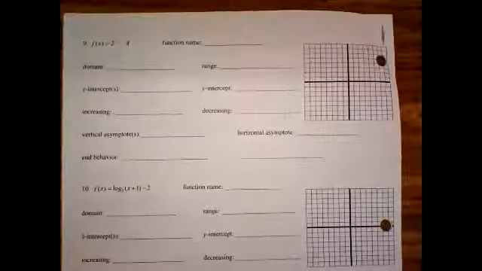It's on Delta Math, so they have choices you can type in here. All right, 2 more graphs. What is this one called? Exponential.